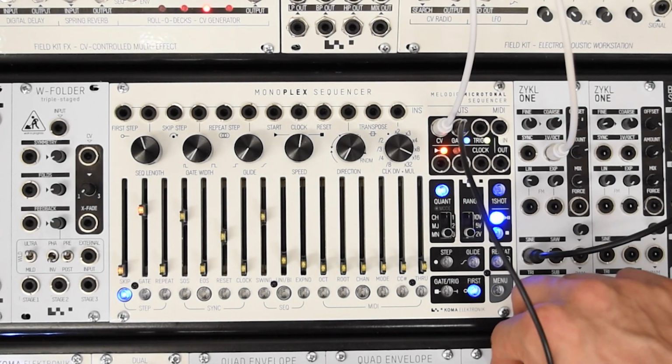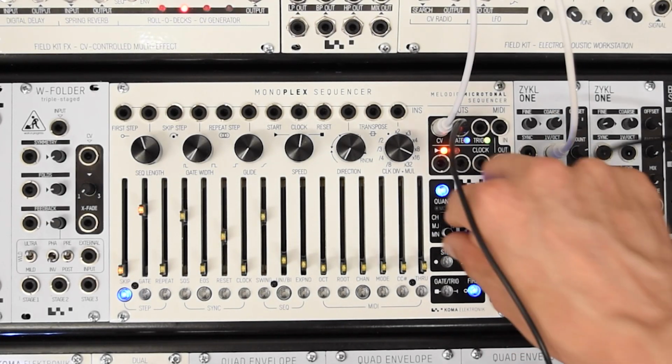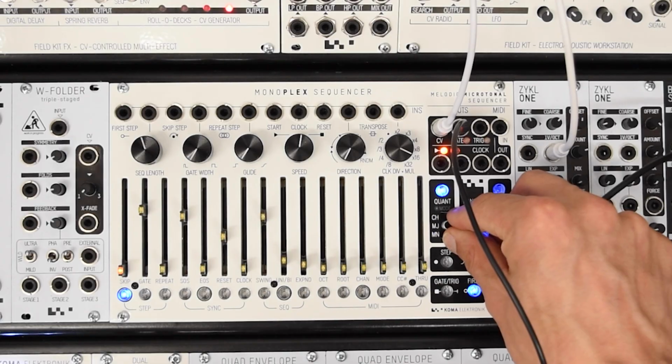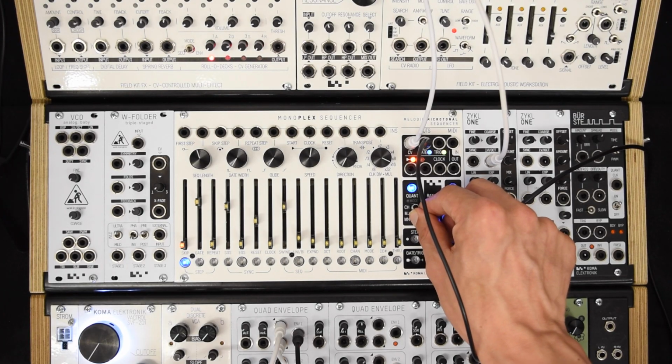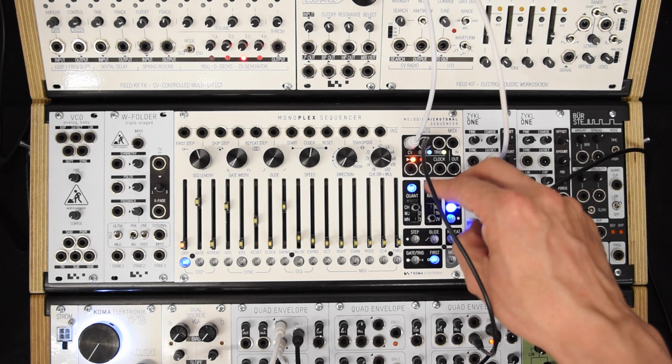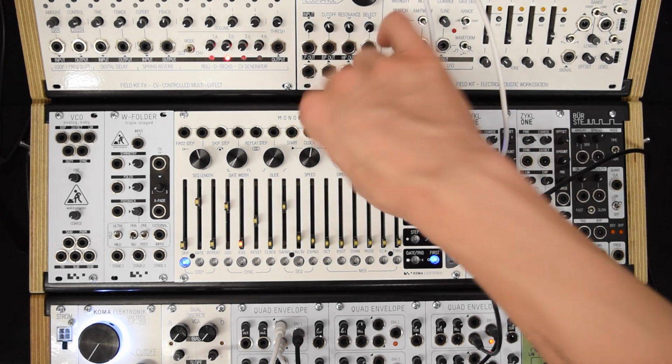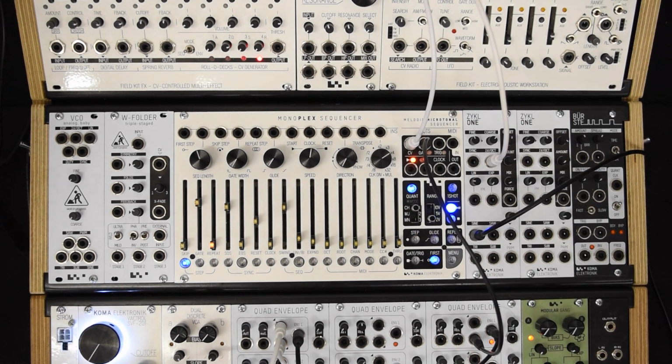By changing the quantization scale, we can go from minor to major, or to chromatic. We can upload different kinds of scales via MIDI sysex to the sequencer, including microtonally defined scales, which use the Scala format.